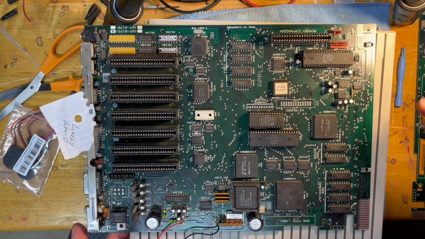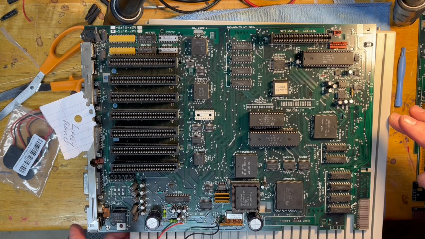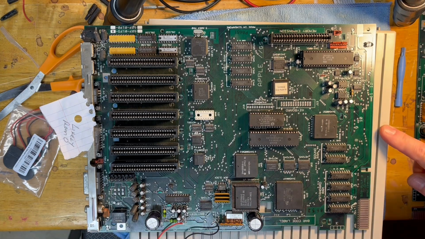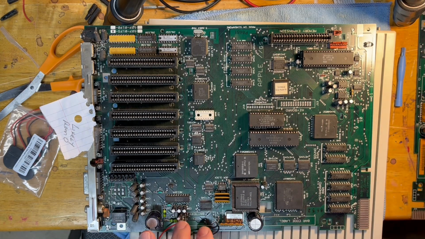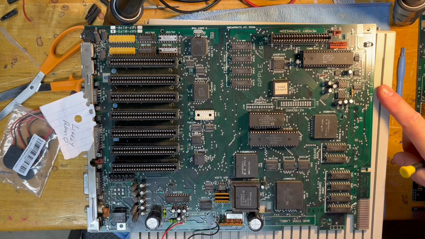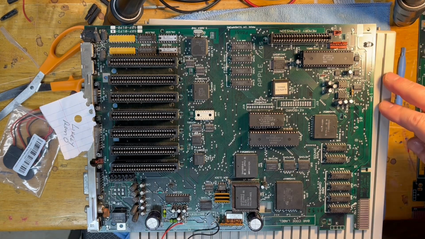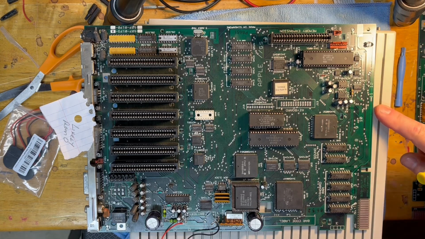Best I can tell, this board is somewhat unmolested. I took the battery out. I've swapped in a 3-volt battery here that I can use. And some things that I think are curious here.